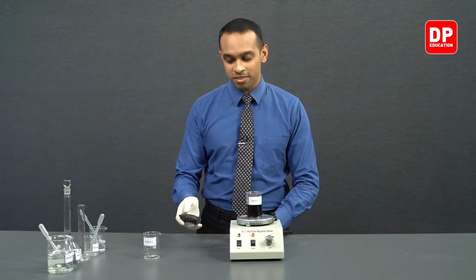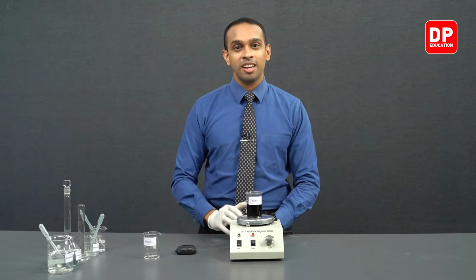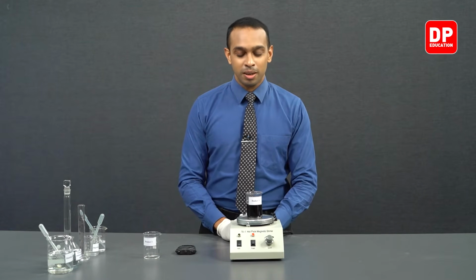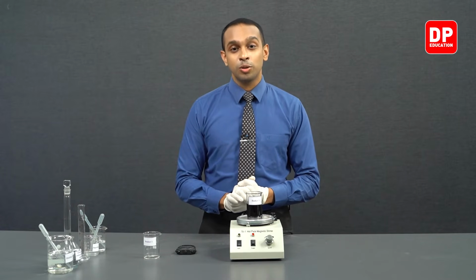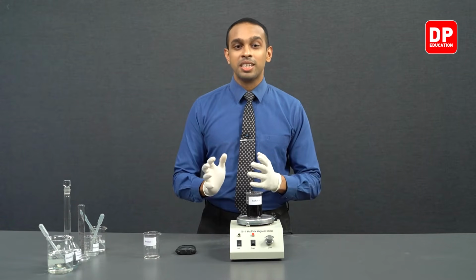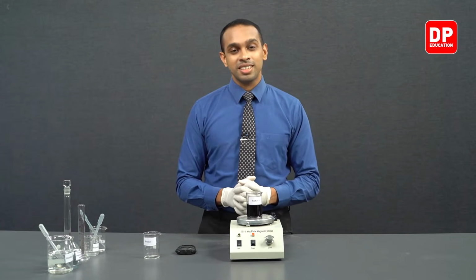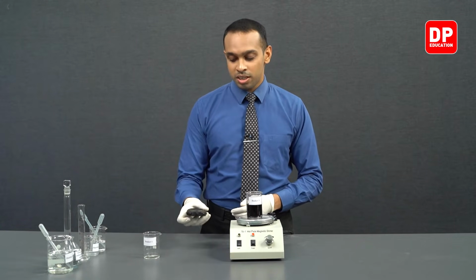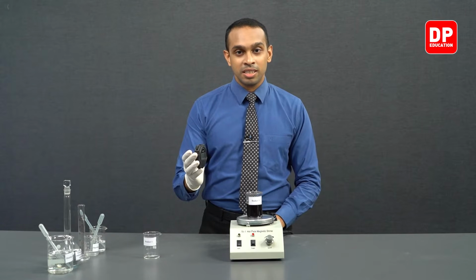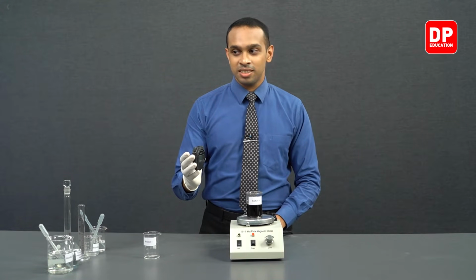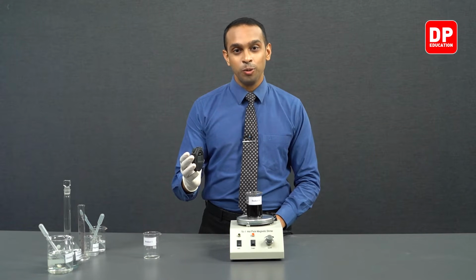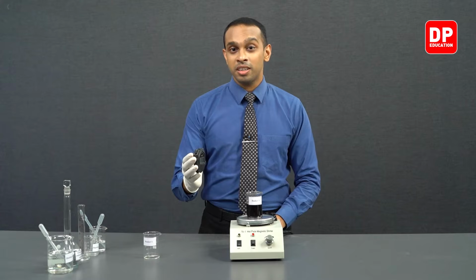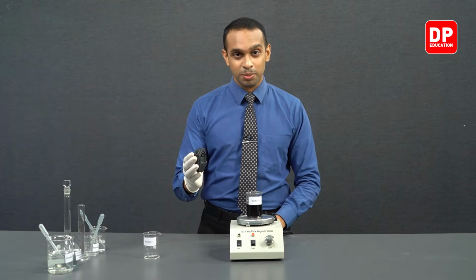I hope you observed that sudden color change that comes about as soon as all of the sodium thiosulfate in the medium is reacted with I- ions in the medium. So students, the time measured is 2.00 seconds. Now let's move on to the second step of this experiment.